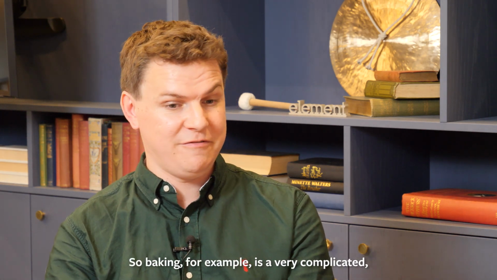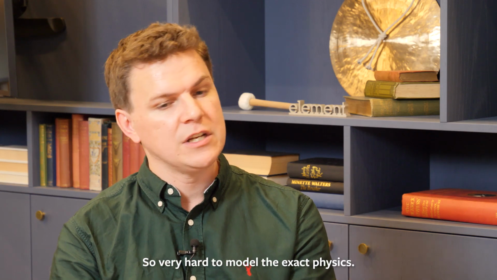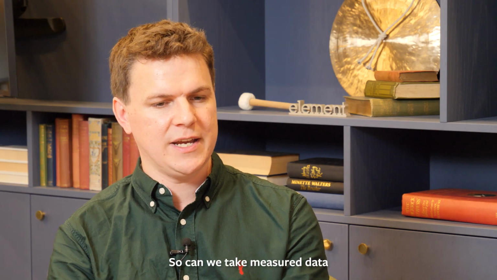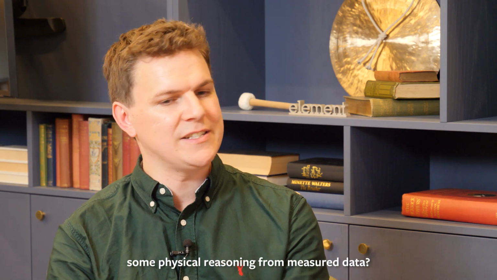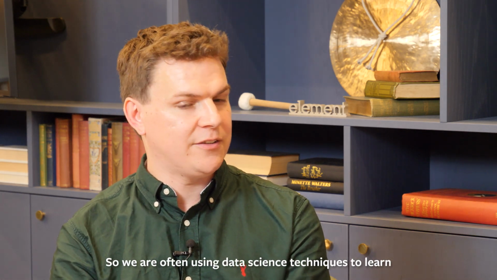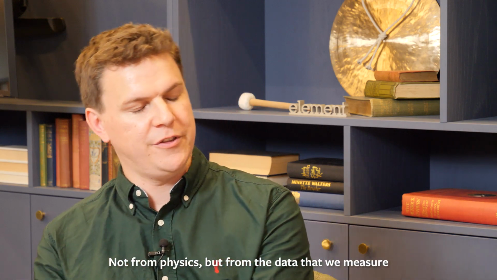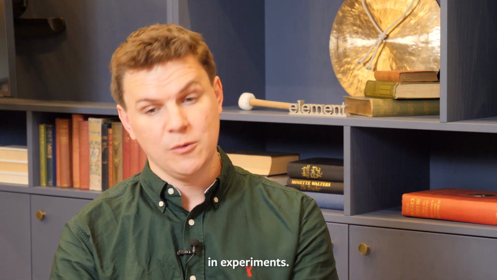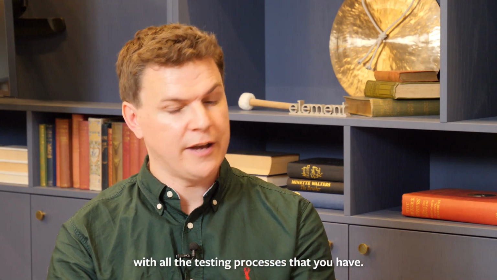Baking, for example, is a very complicated multiphysics process. It's very hard to model the exact physics. So can we take measured data and infer some understanding, some physical reasoning from measured data? So we're also using data science techniques to learn how systems work, not from physics, but from the data that we measure in experiments, which again ties back into what Element does with all the testing processes that you have. Fantastic.